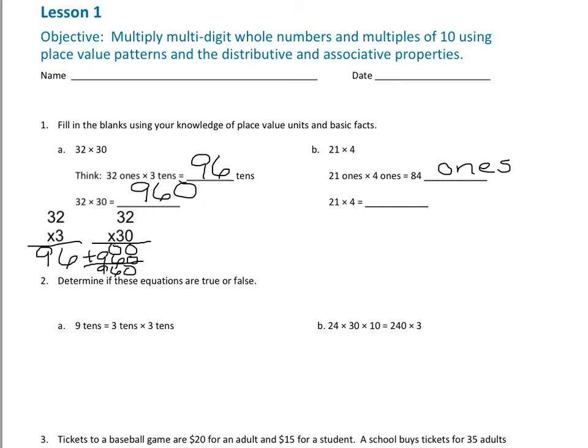Now we're going to actually solve the problem. 21 times 4. 4 times 1 is 4. 4 times 2 is 8. 21 times 4 is 84, and 84 is equal to 84 ones. Let's move on to question number 2.